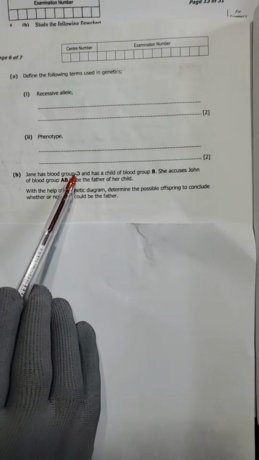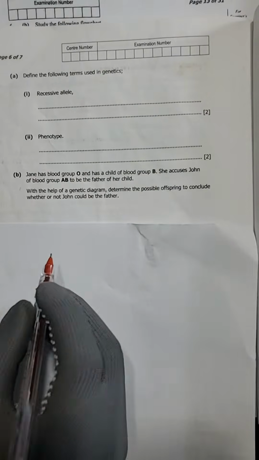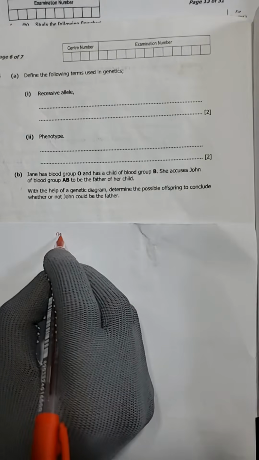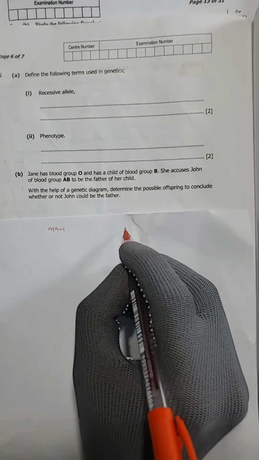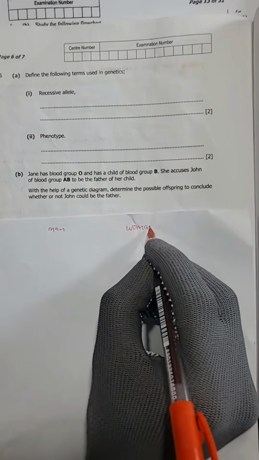Now, since we are told to cross O and AB, let's see if we are going to have a child with blood group B. The first thing when it comes to a genetic diagram, let me write a man here, then woman.